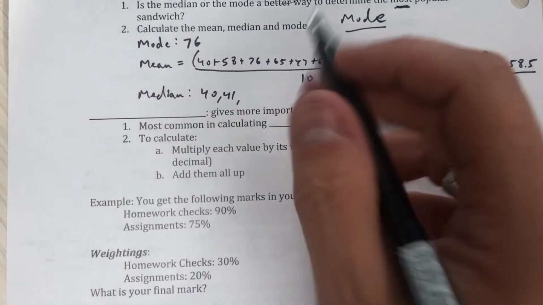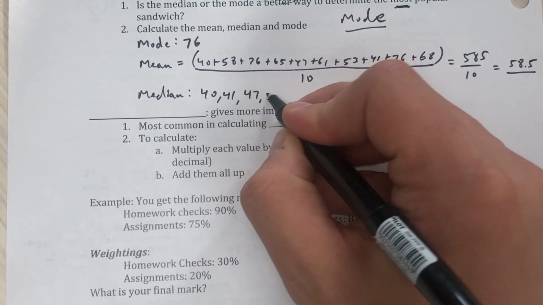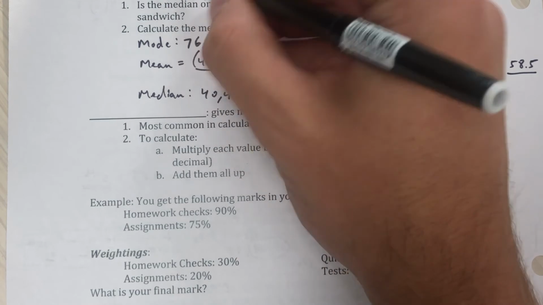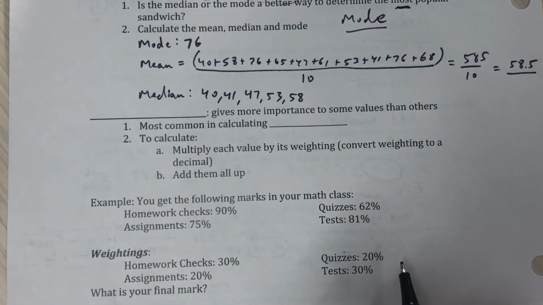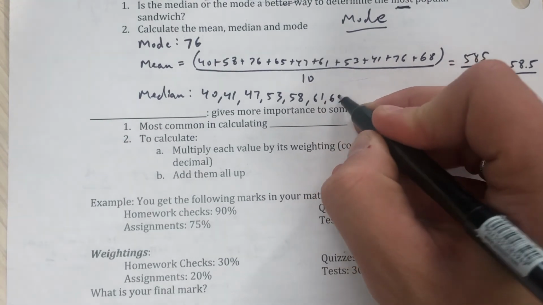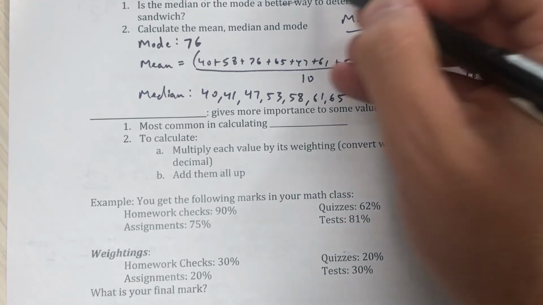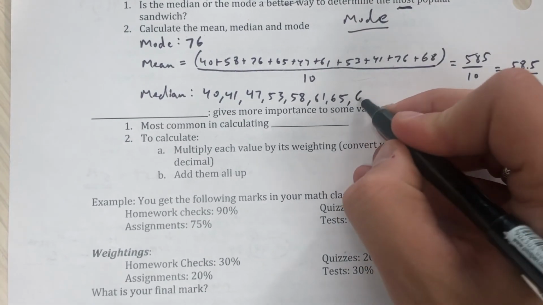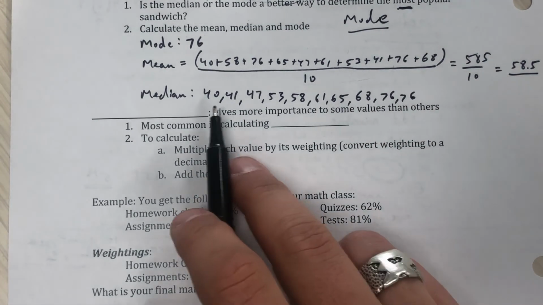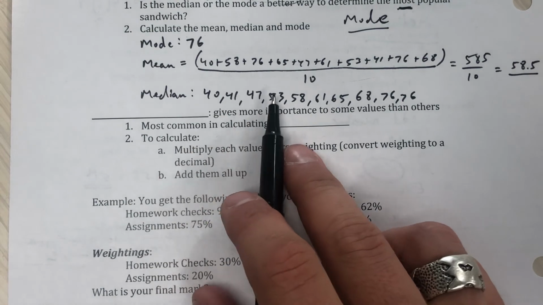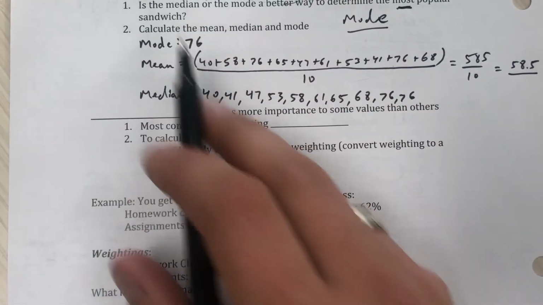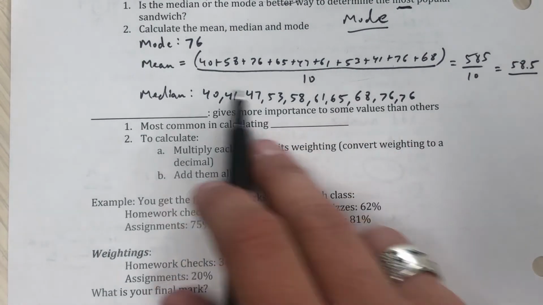If you're looking around, there's a 47, a 53, a 58. In the 60s, there's a 61 and 65. And also a 68, followed by two 76s. I like to double check at the end here too, counting them up. 1, 2, 3, 4, 5, 6, 7, 8, 9, 10. I have 10 pieces here. I'd already counted 10 over there.